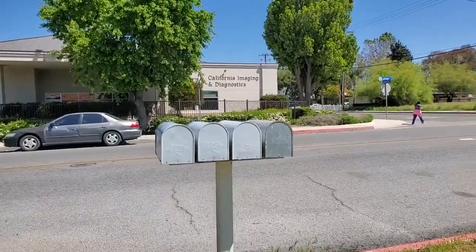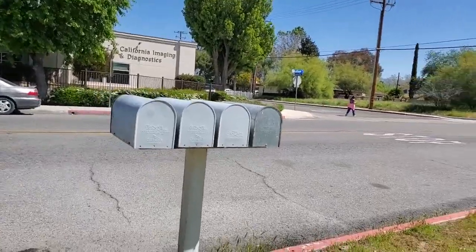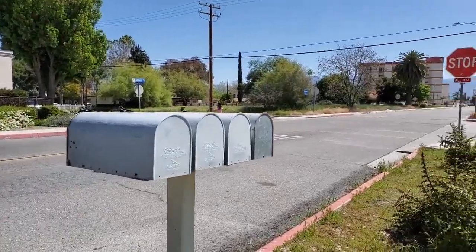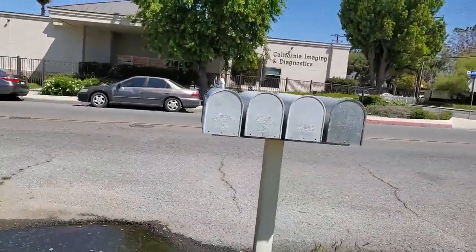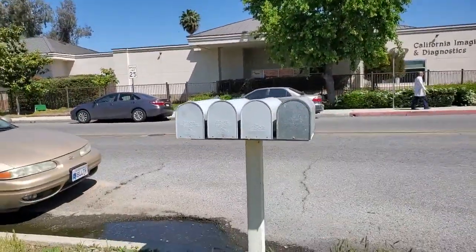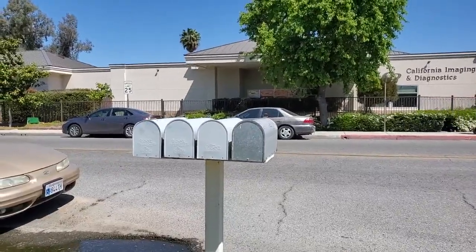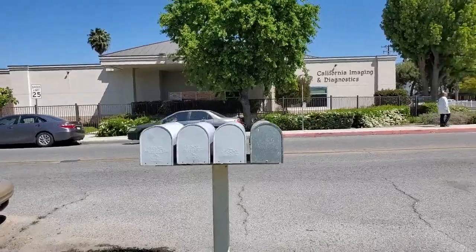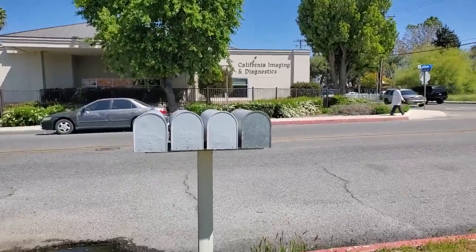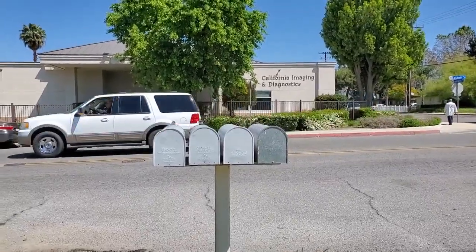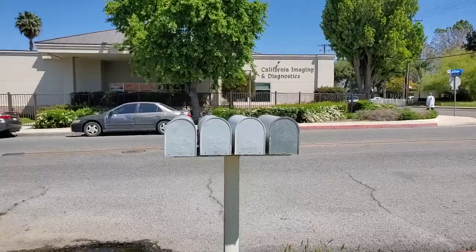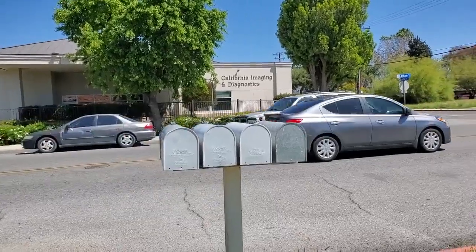I spy with my little eye something that begins with M. What could it be? What are those? If you said mailboxes, that is correct.